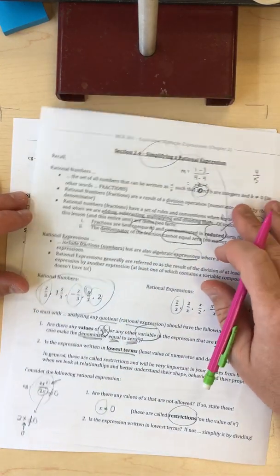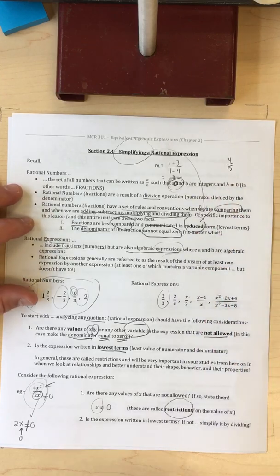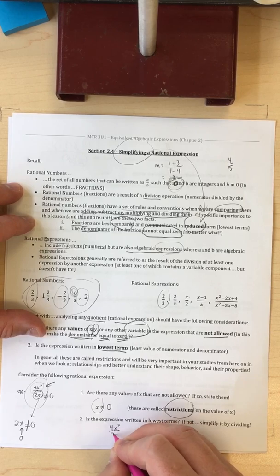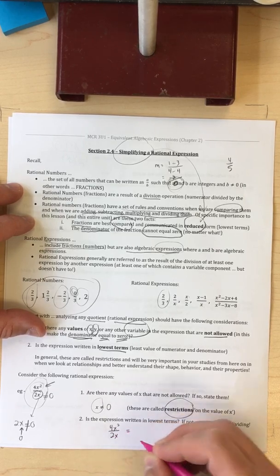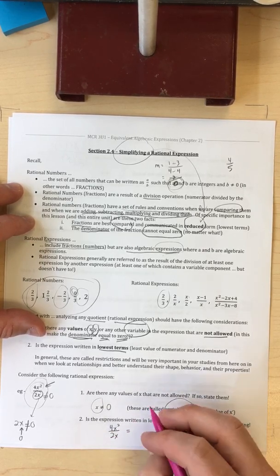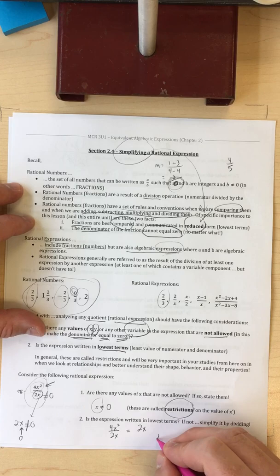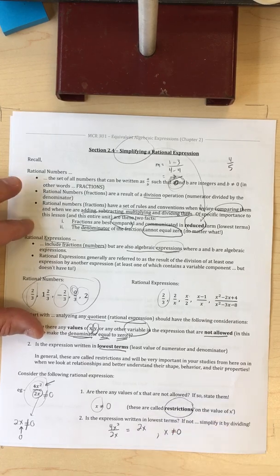Okay, so when we look at it, is the expression in lowest terms? If not, simplified by dividing, what we end up understanding is 4x squared over 2x is actually equal to just 2x, as long as x cannot equal 0. That's one value I can't have.